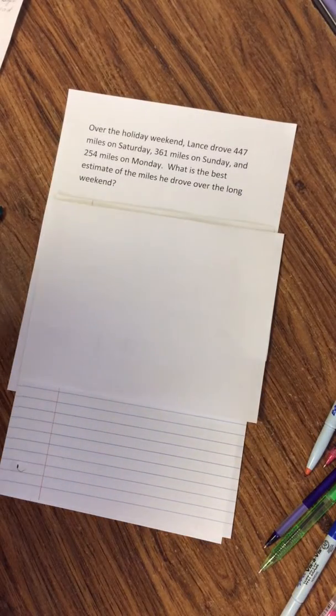Today I will demonstrate how we use ADOS in my class. ADOS is used to organize the information in story problems. It helps the students decide which operation or operations they will need to solve the problem.